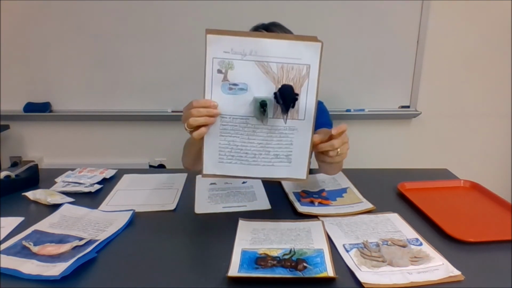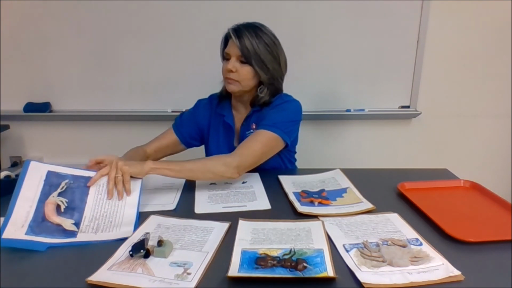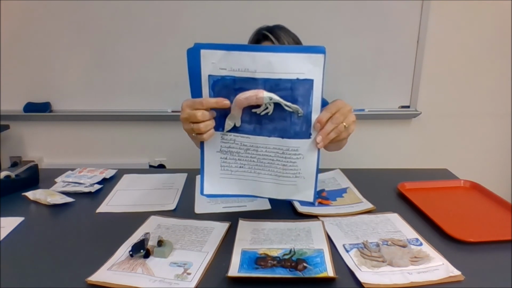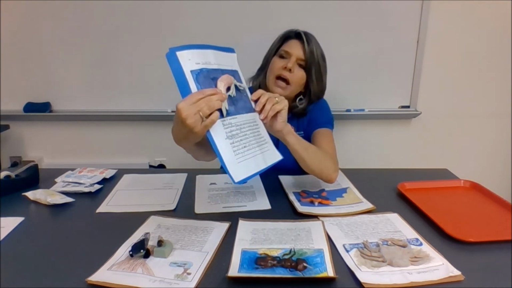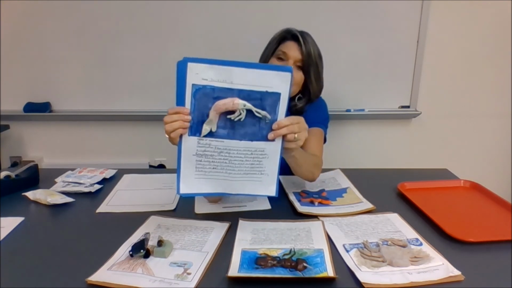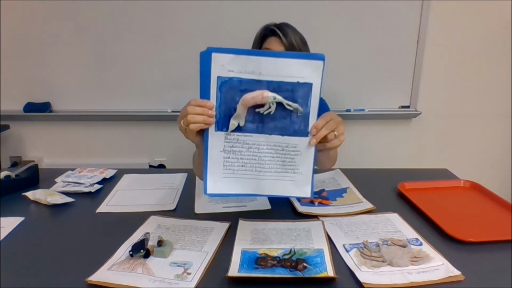Okay, that one. And then the last one here is a shrimp. This shrimp is awesome. It feels like it's actually modeling clay, and the shell of the shrimp is made from tissue paper. So that one's very creative.